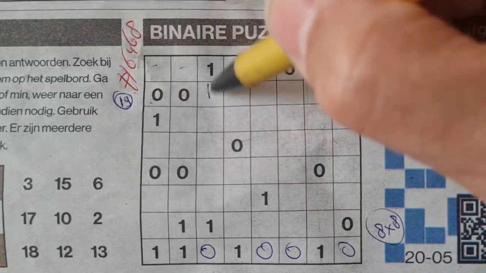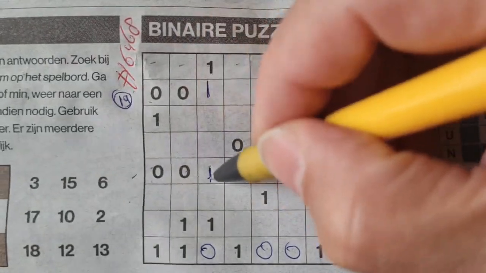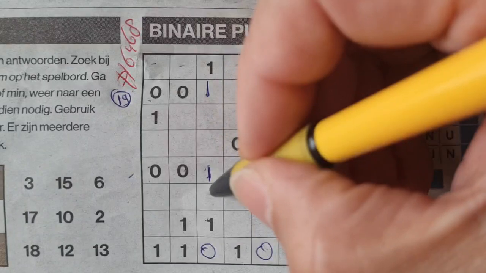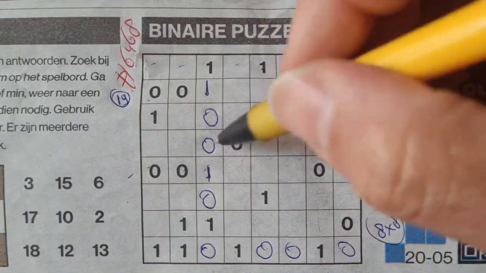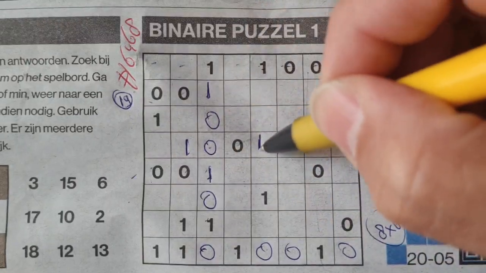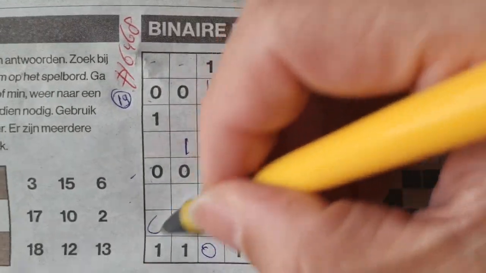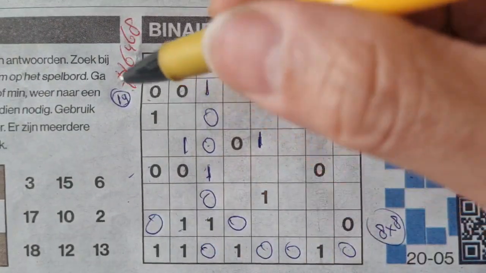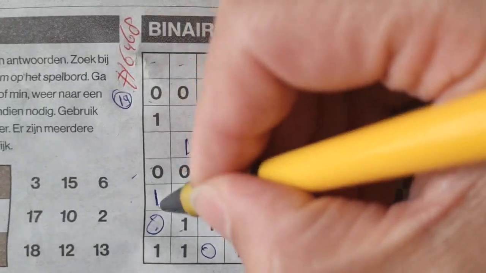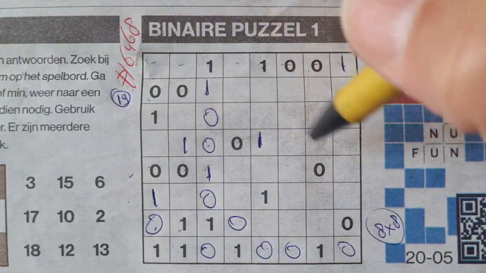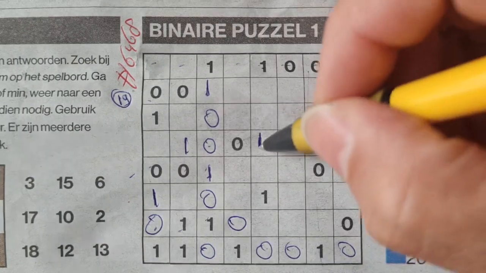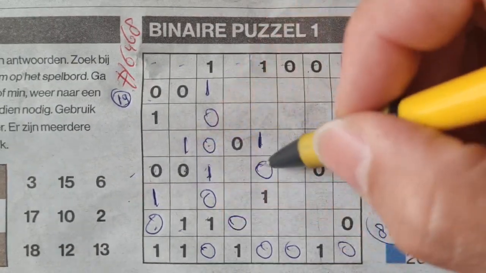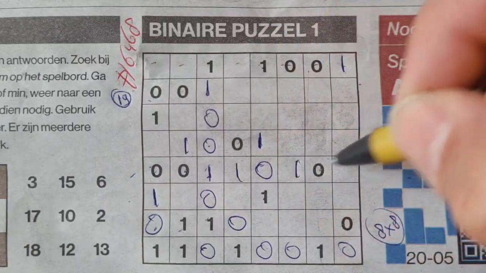Double here, 1 there, 1. Double here, 1 there, 1. 4 ones we have here, so the rest are zeros. Double zero here, 1 there, 1. Double zero here, 1 there, 1. Double 1 here, no, there, no. Between 2 zeros comes a 1. Then between 2 ones comes a zero. 4 zeros we have here, so the rest are ones.